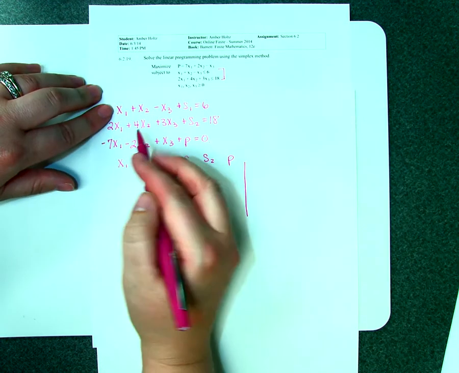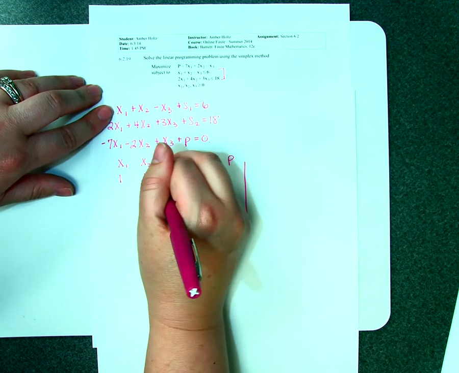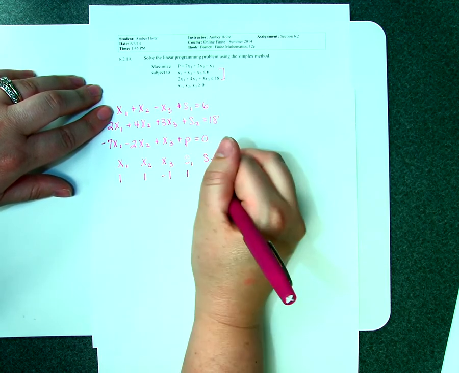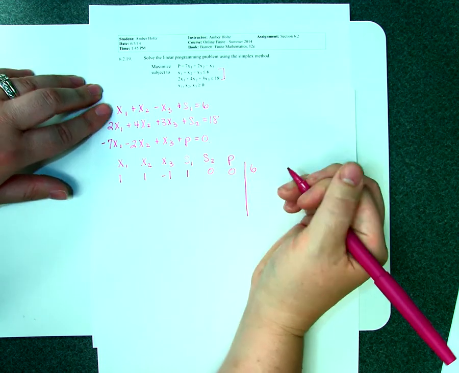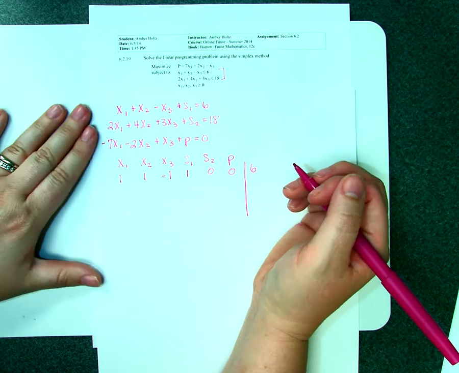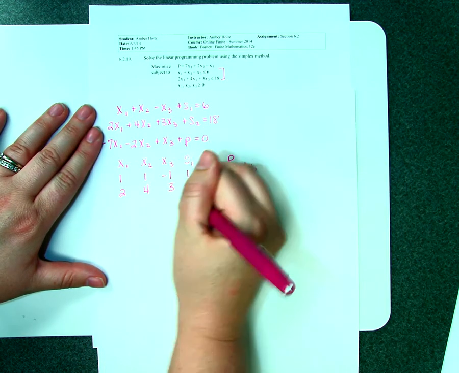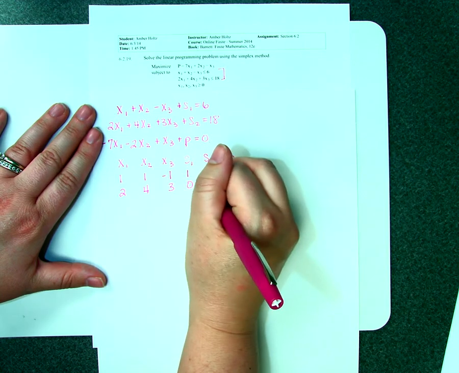So up on this top equation, I have a coefficient of 1 for x1, 1 for x2, negative 1 for x3, 1 for s1. I don't have an s2, I don't have a p, and this was equal to 6, and that's the first row of my matrix. The second row looks like 2, 4, 3, 0, since I don't have an s1 in my second equation.